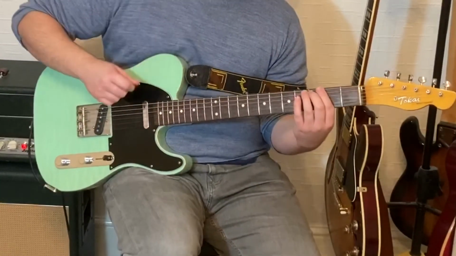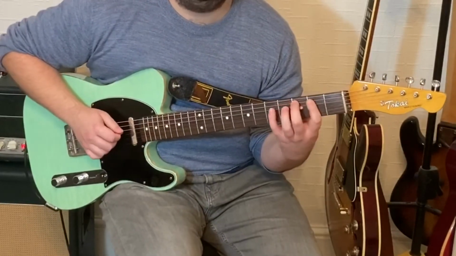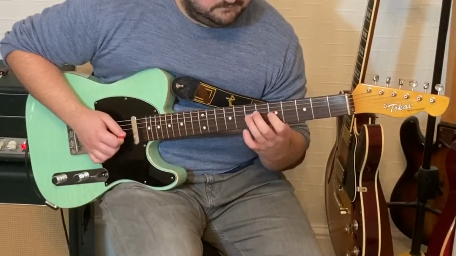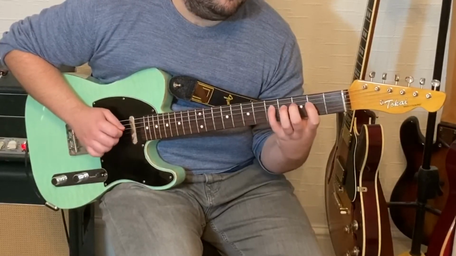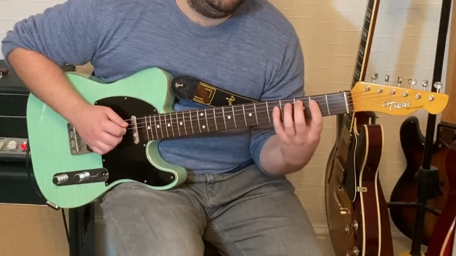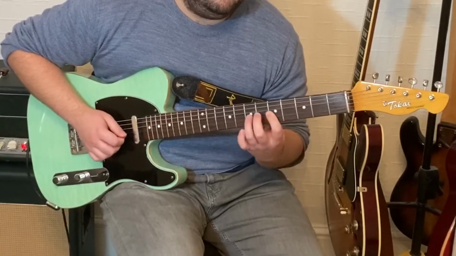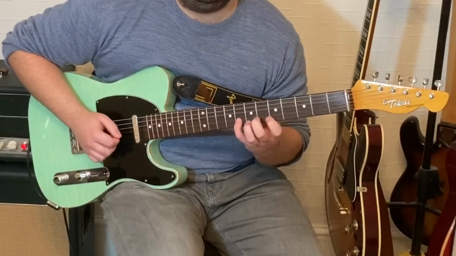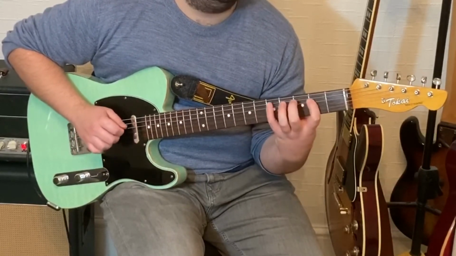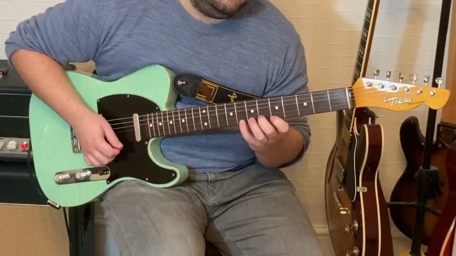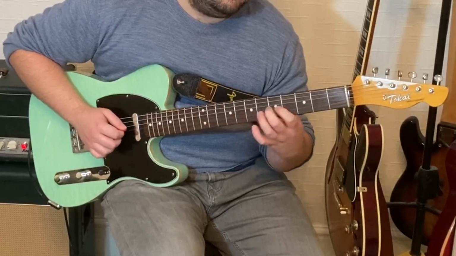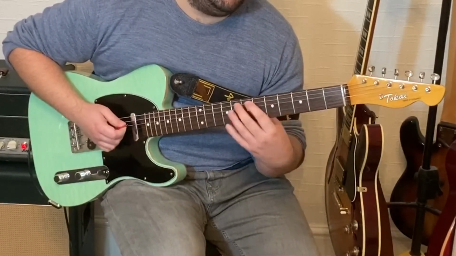Then we do the same thing for all the other shapes. So we've got our major scale. C Mixolydian. C Dorian. C natural minor.